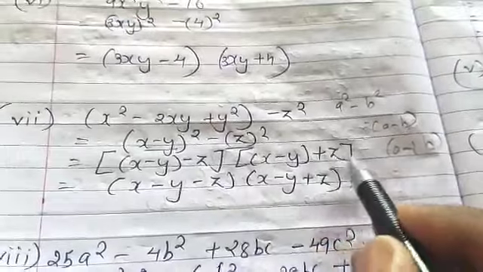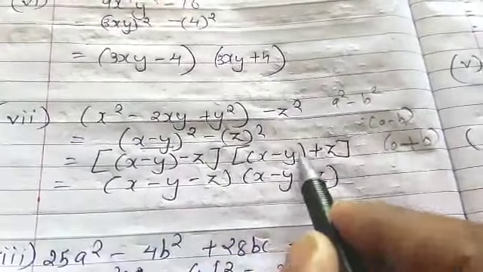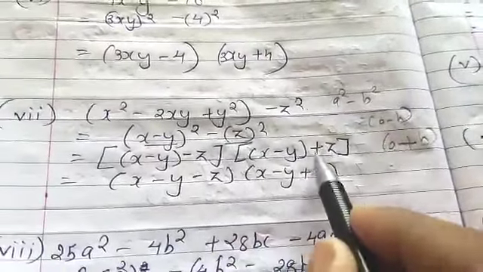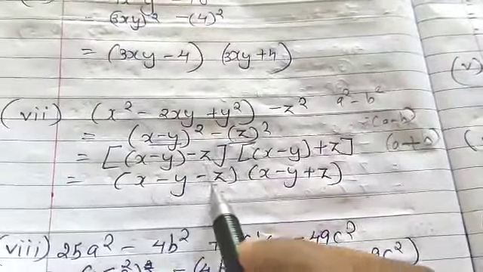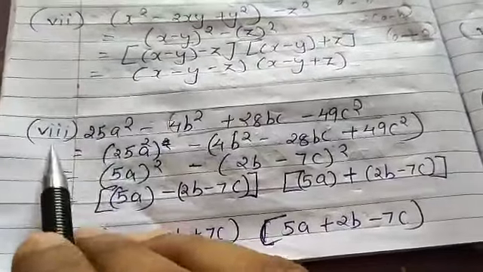And here in the second bracket we will write a plus b, that is the value of a is x minus y, plus, put a plus sign, and the value of b is z, that is plus z. Now open the bracket, that is x minus y minus z as it is, then x minus y plus z as it is. Now start sum number 8.